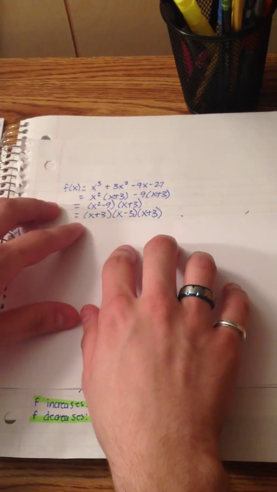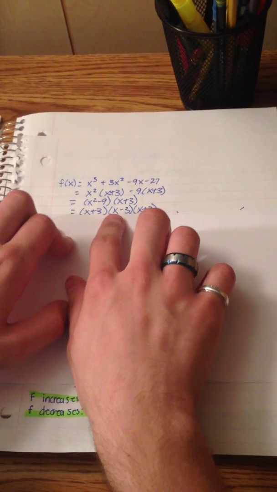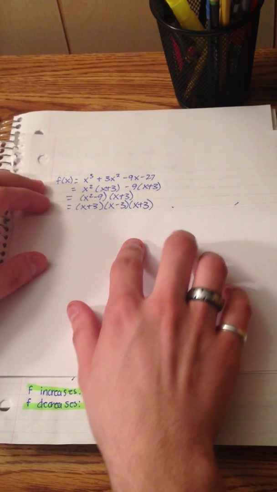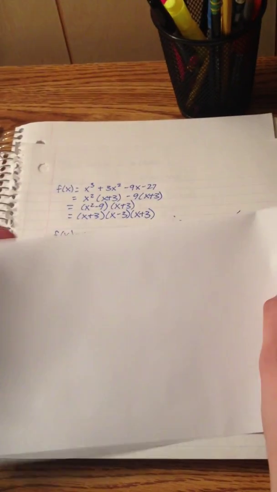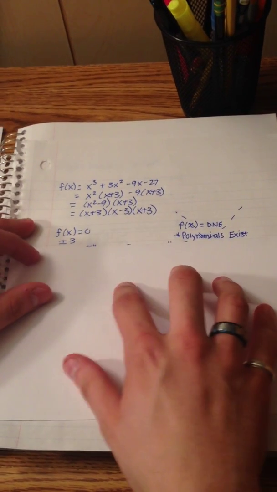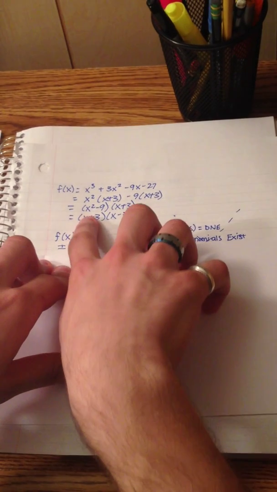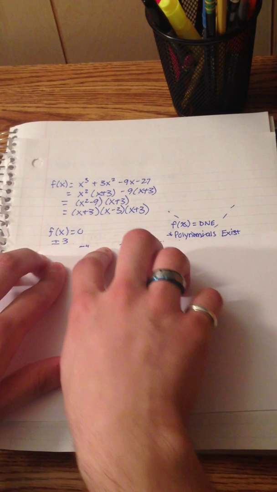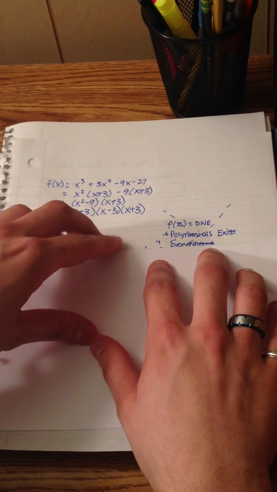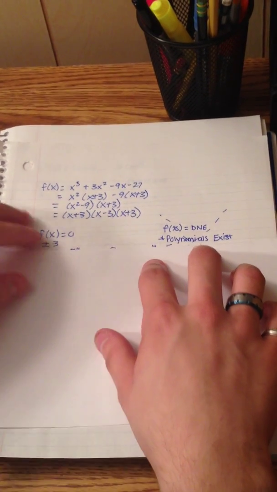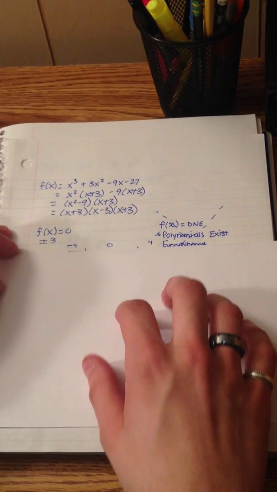We factor by grouping. We end up with x plus 3 times x minus 3 times x plus 3. In factored form, we can see where the polynomial is equal to 0, and that'll be where we set these equal to 0. You end up with positive and negative 3. Polynomials exist everywhere, so there's not a spot where it does not exist.